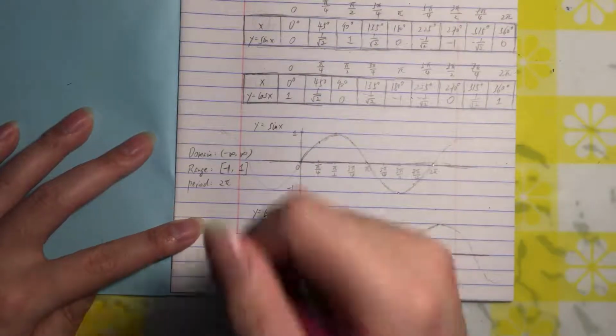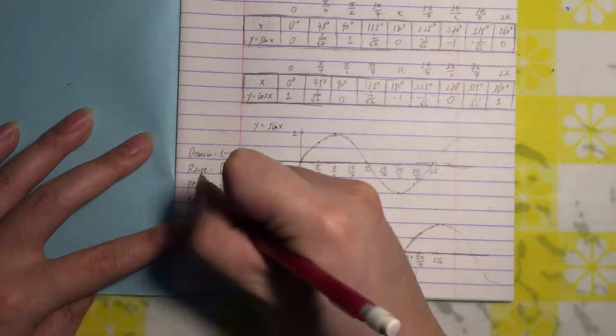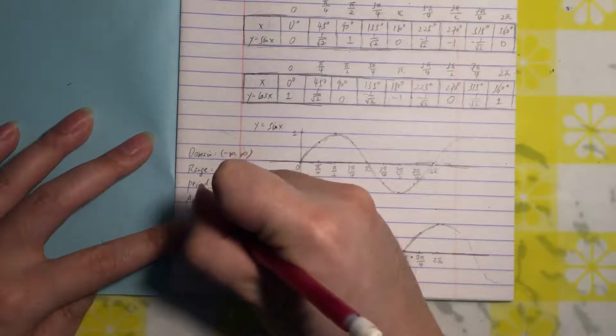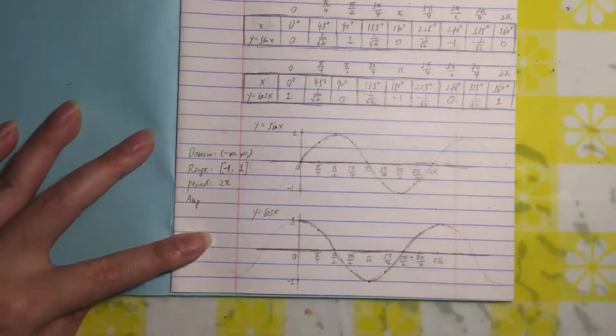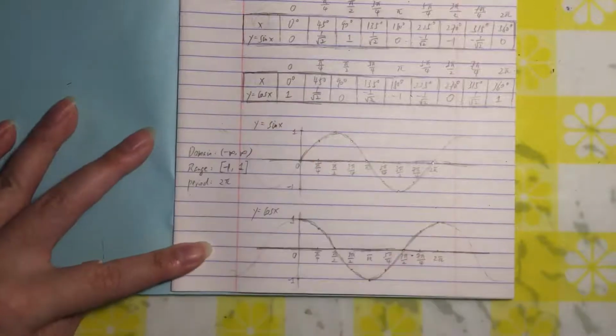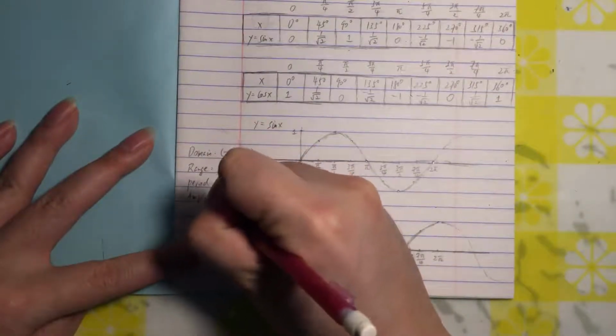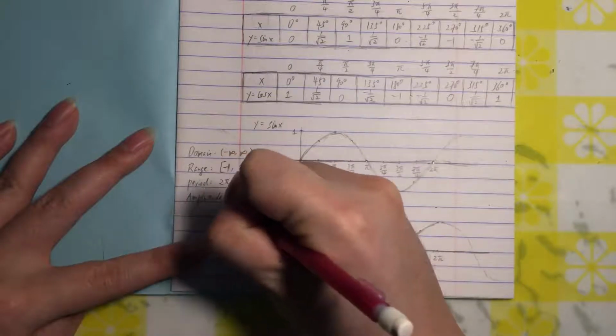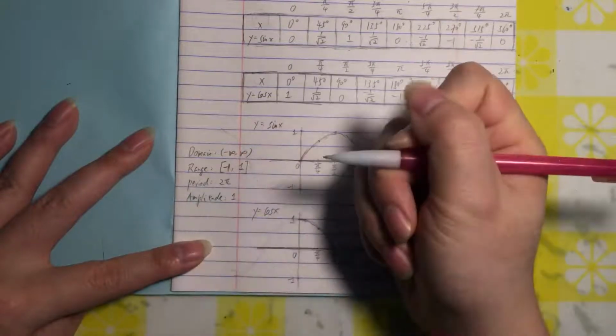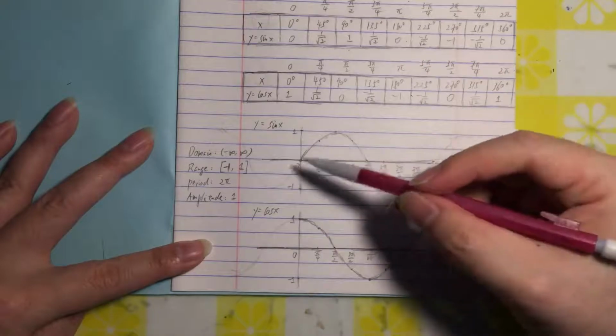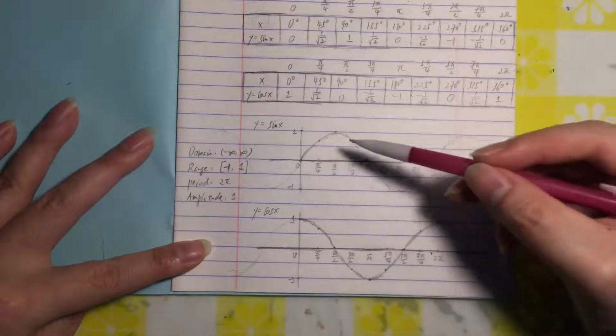Next, the amplitude of both functions is 1. Amplitude is half of the distance from maximum to minimum.